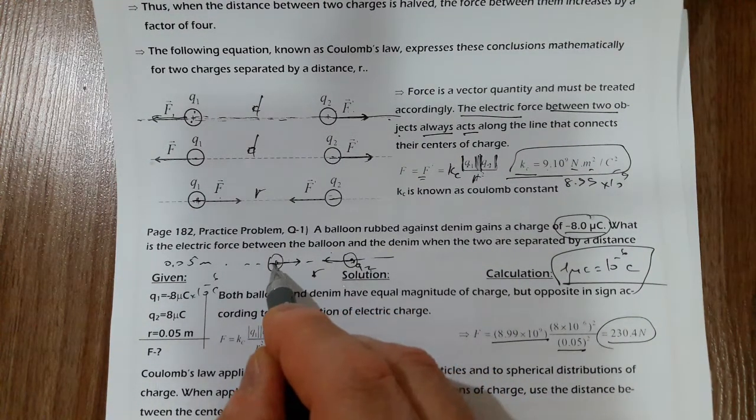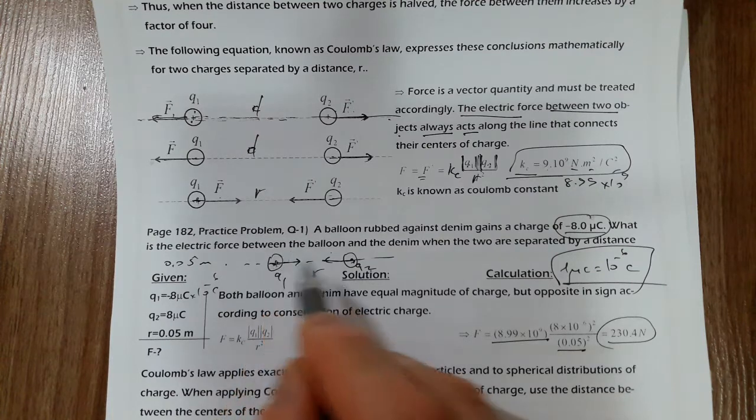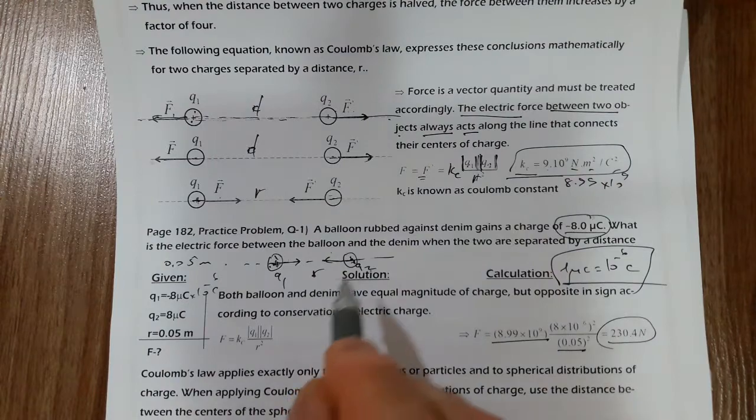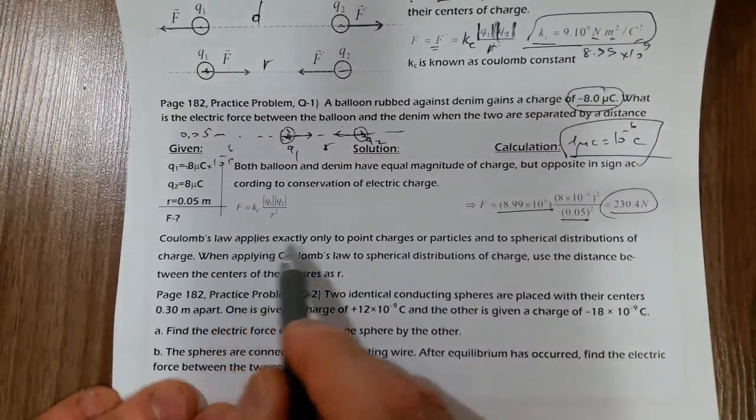The force acting on this charge and the force acting on that charge are both equal in magnitude because they are action-reaction forces, opposite in direction, and acting on different charges.